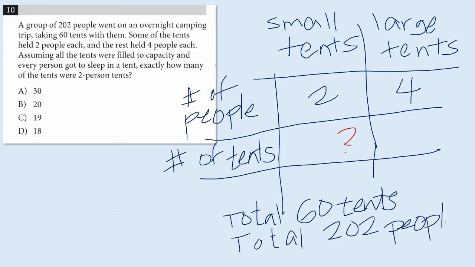This is where the fun starts. Let's look at the last digit in the answers. So I have a 0 for A, a 0 for B, a 9 for C, and an 8 for D. So let's test those values. Let's start with A and B first, because 0 is an easy number to work with.